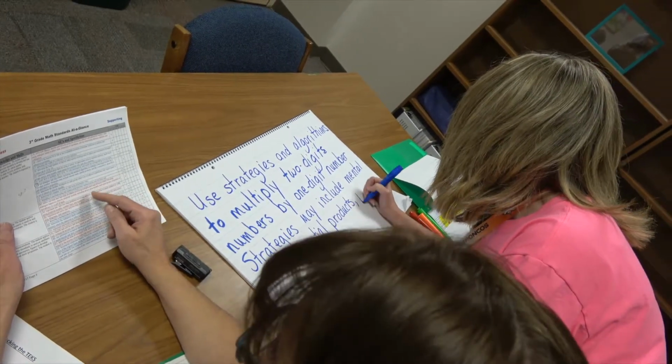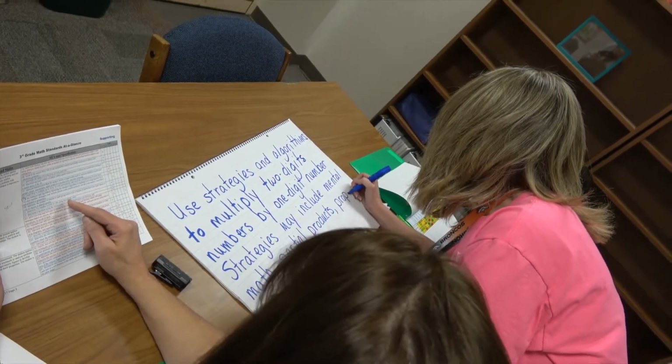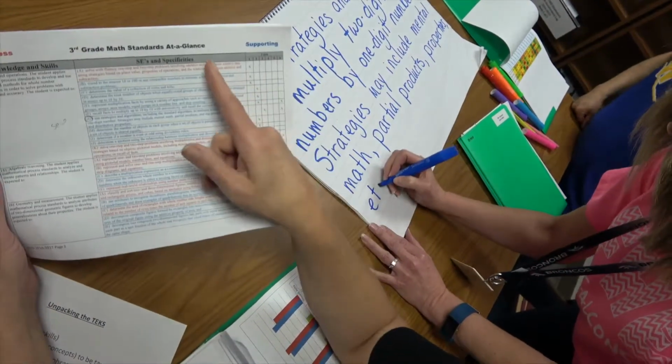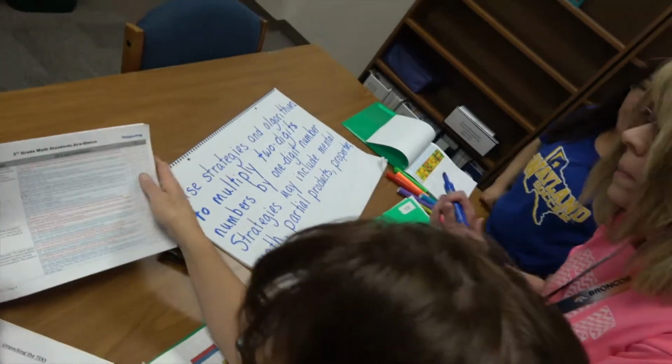And then put et cetera. Where did this document come from? Our Standards at a Glance. Okay.